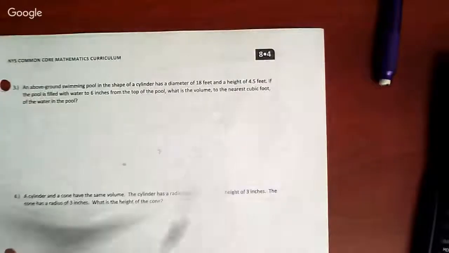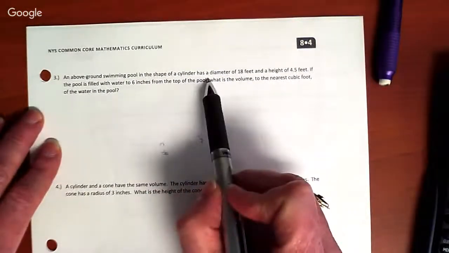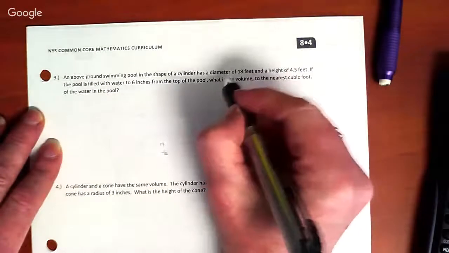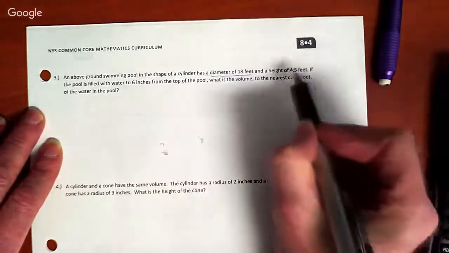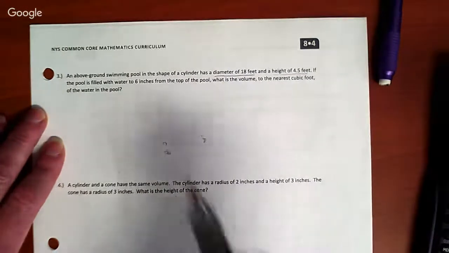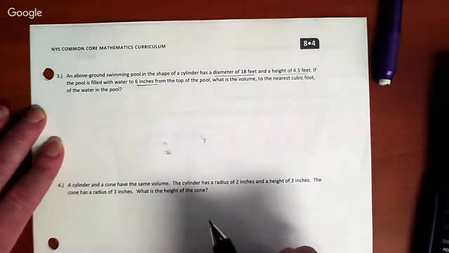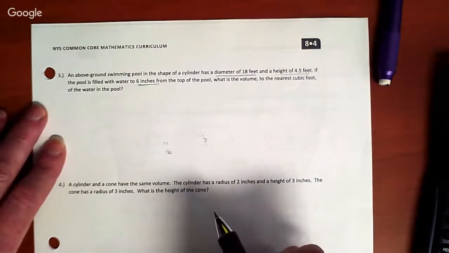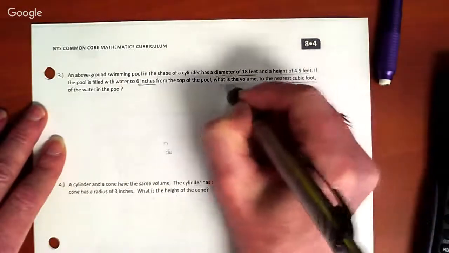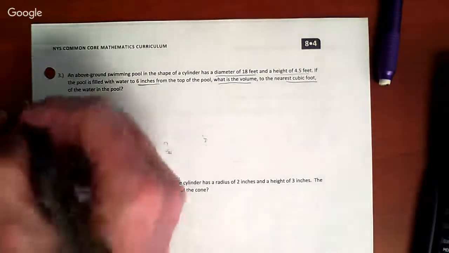So our next question. Question number 3. An above-ground swimming pool in the shape of a cylinder has a diameter of 18 feet and a height of 4.5 feet. If the pool is filled with water to 6 inches from the top of the pool, what is the volume to the nearest cubic foot? So we have to find the volume of the water in the pool.